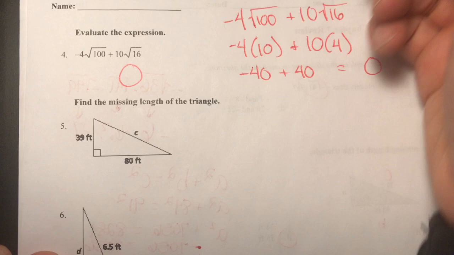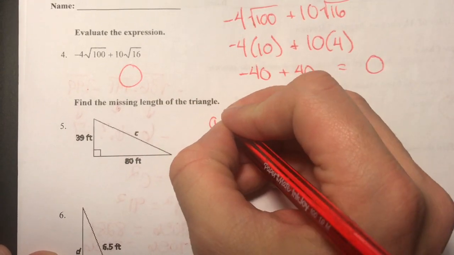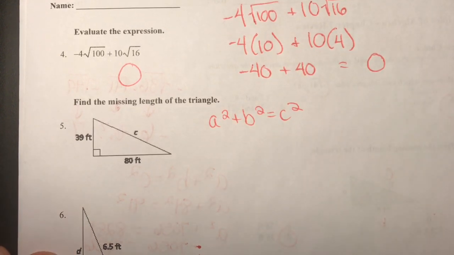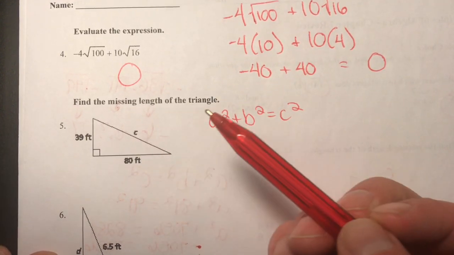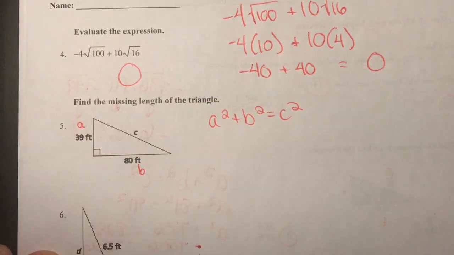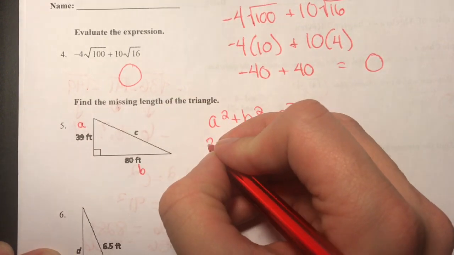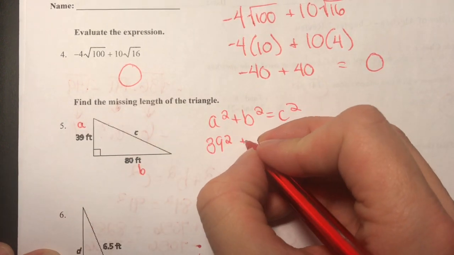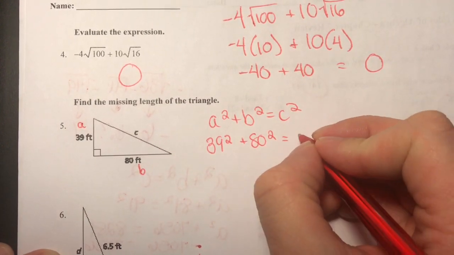All right, find the missing length of the triangle. Pythagorean Theorem. If you're trying to find the missing side of a right triangle, you have to do Pythagorean Theorem. C is always the longest side. C is already labeled as the longest side. It doesn't matter which one's A and B as long as the longest side is C. That's what my grandmom used to say. A squared is going to be 39, so 39 squared. B is 80, so 80 squared. C squared is C squared.